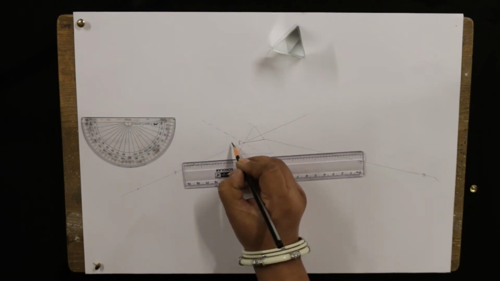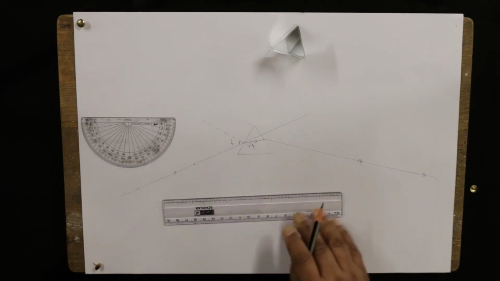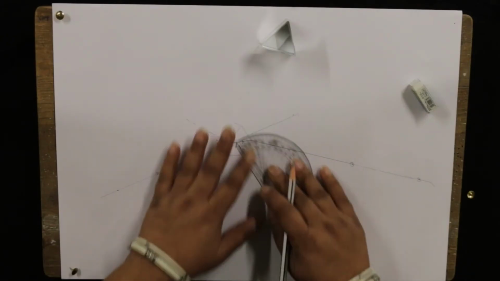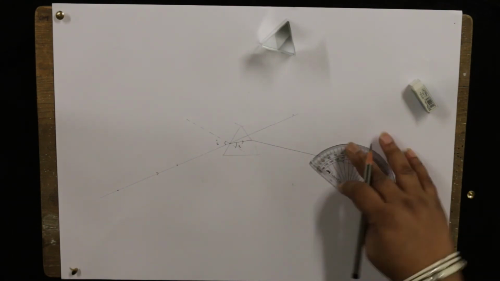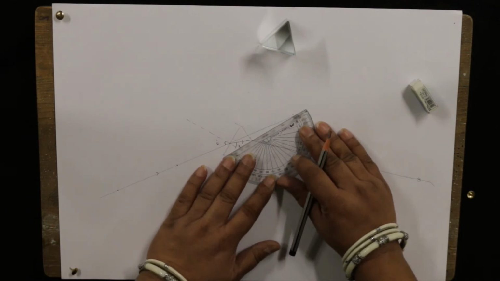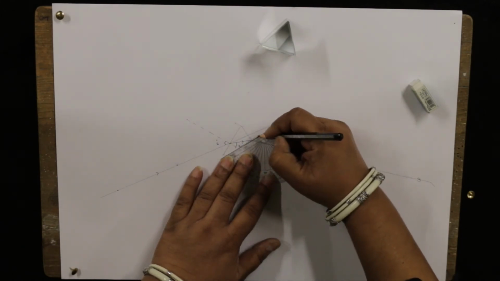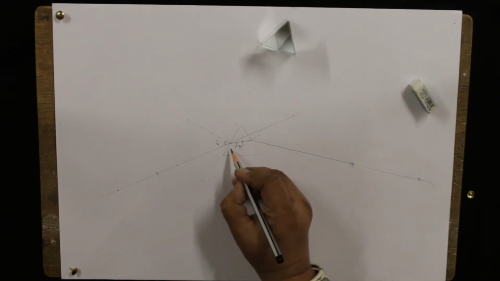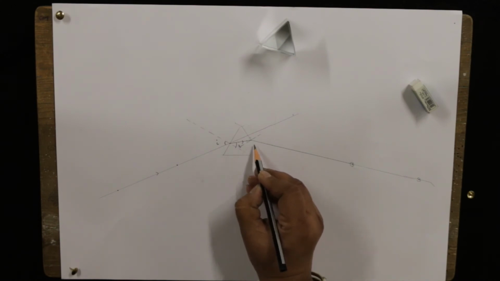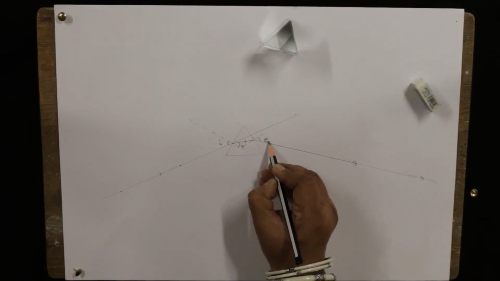This is our angle of incidence, this is the angle of refraction, refracted ray, and here again at the point of emergence, this is the normal at the point of emergence. Now this is the angle of incidence, angle of refraction. This is the angle of incidence on the second surface, and you can observe this angle. This is going to be the angle of emergence.